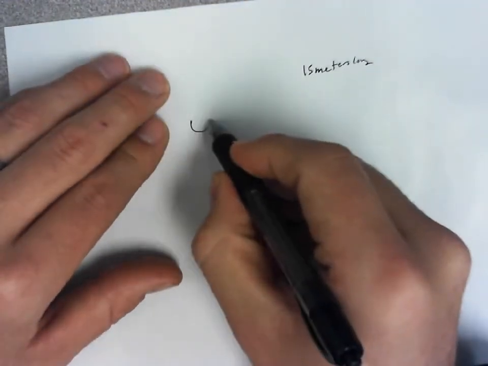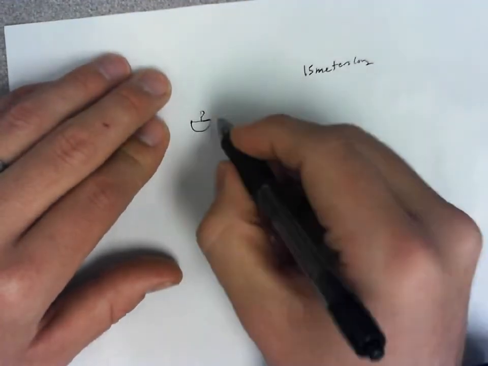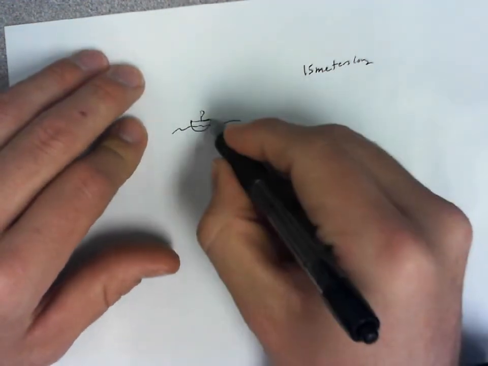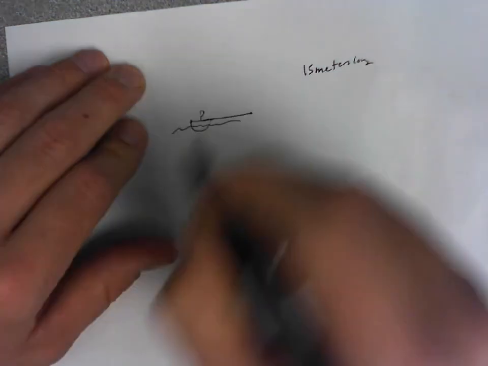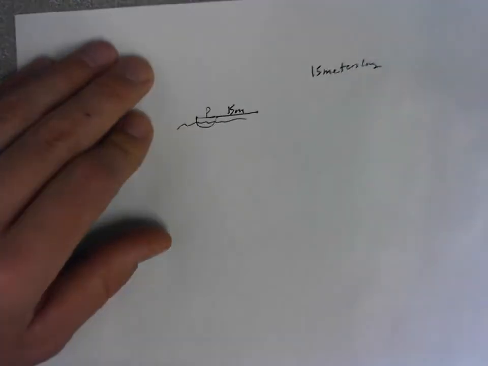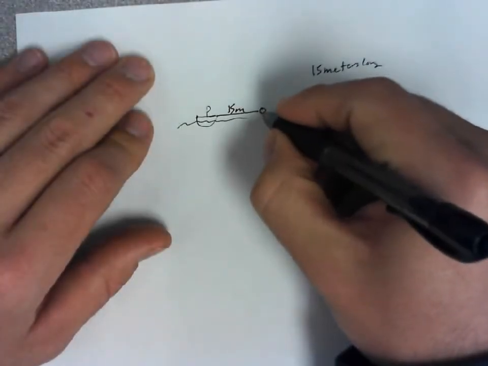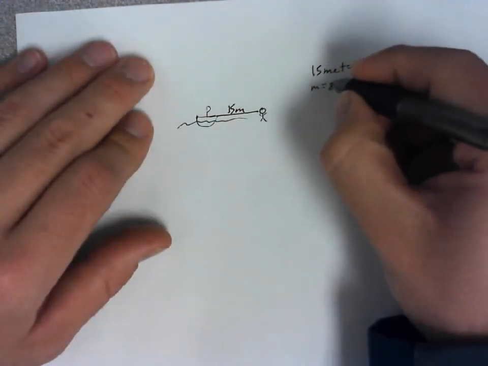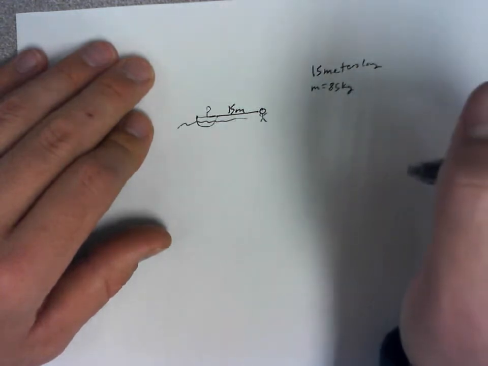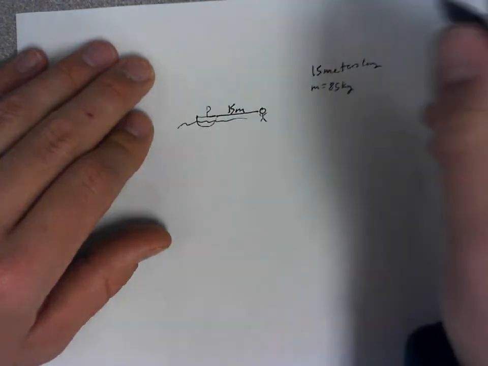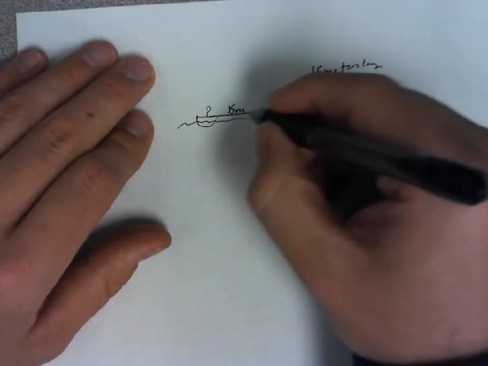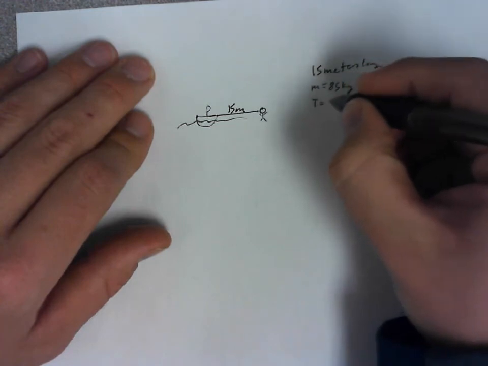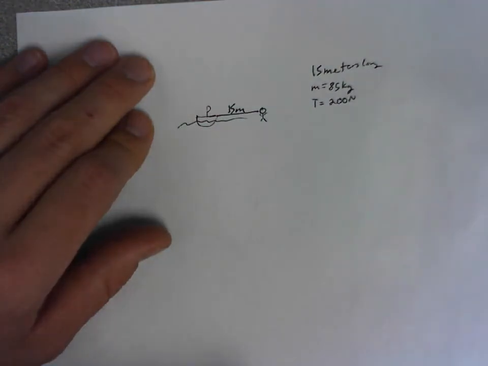Let's draw a boat. Sail on it. Okay, and the boat, give it a little water, and the boat has that line and it's 15 meters. Let's see, he has a mass and he's out here. Woo, Jimmy. He has a mass of 85 kilograms. Now, we know by the problem that the tension in this line right here is 200 newtons. And we just want to know how fast he's going.